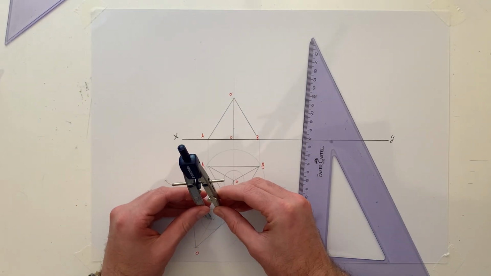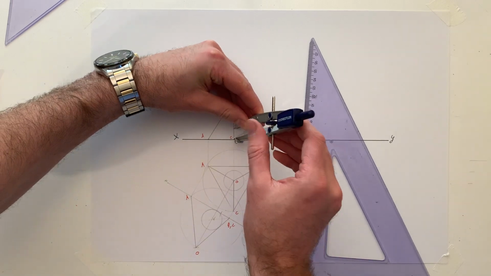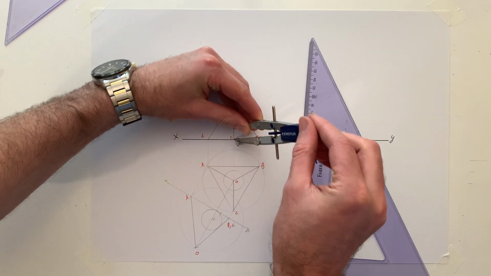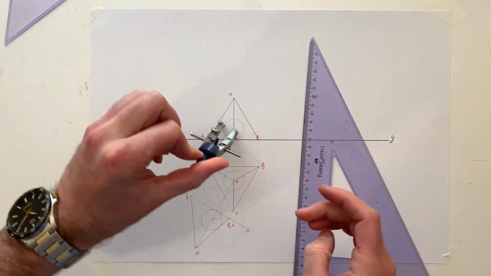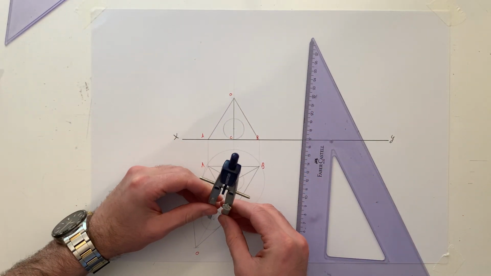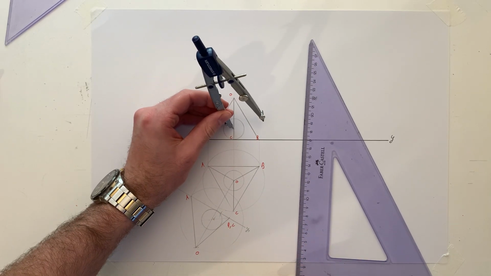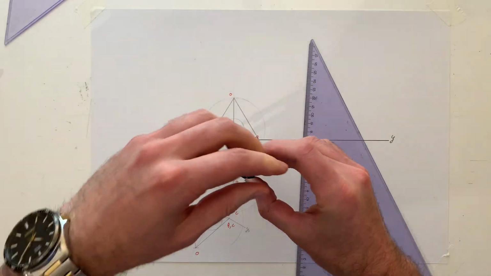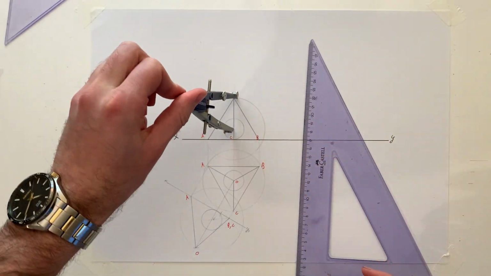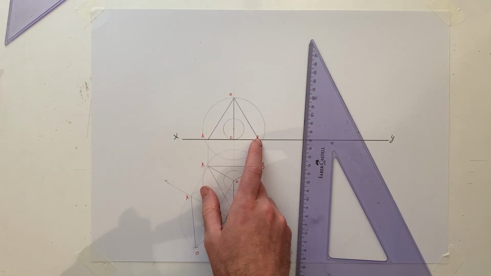Take the size of the spheres, like so. The larger sphere, like so. And you'll notice here it only touches off the top point O, but it doesn't actually touch off A and B in this view.